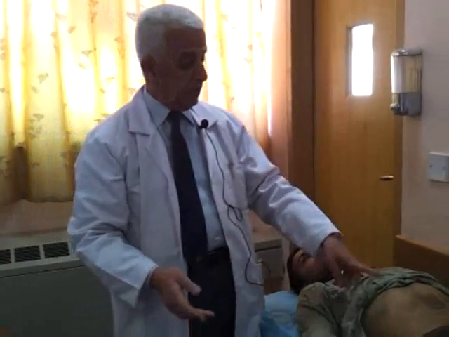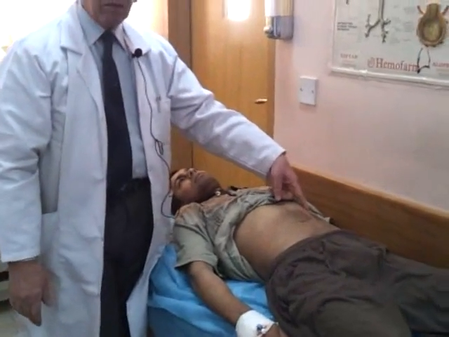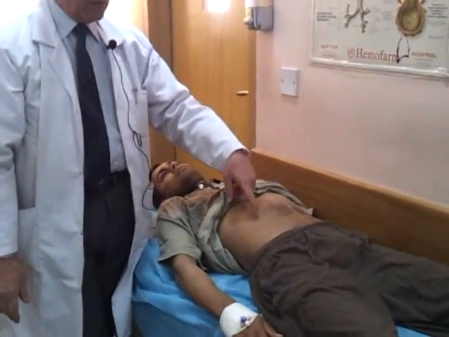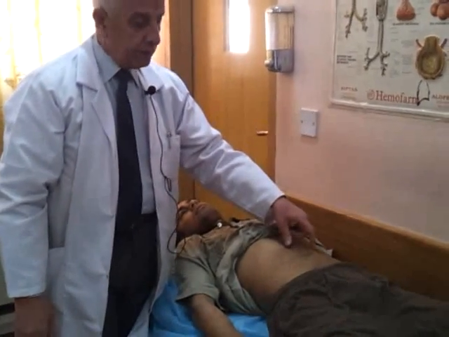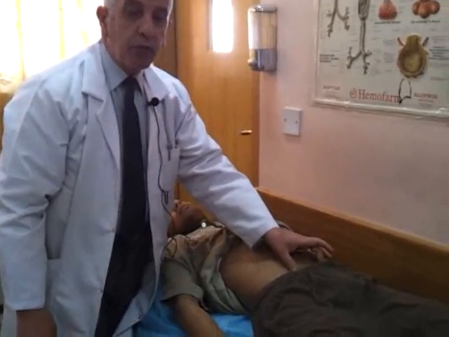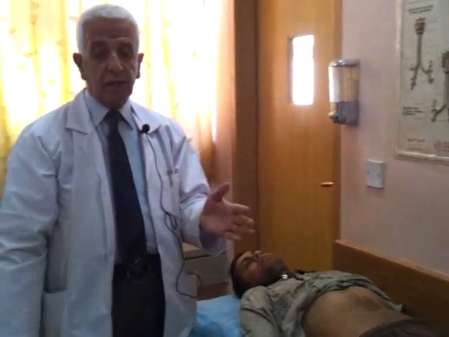The third part of palpation is specific organ palpation. We palpate the liver, the spleen, the gallbladder, the kidneys, and the suprapubic organs, especially in female, the bladder, the ovary, and the uterus.